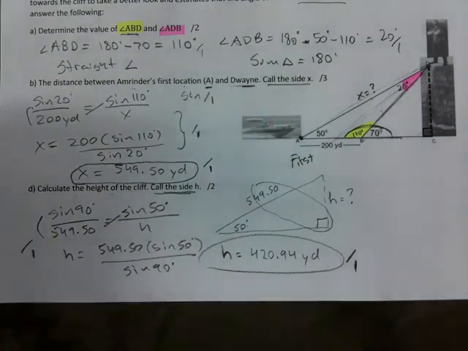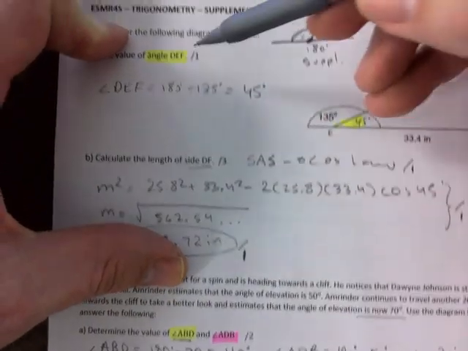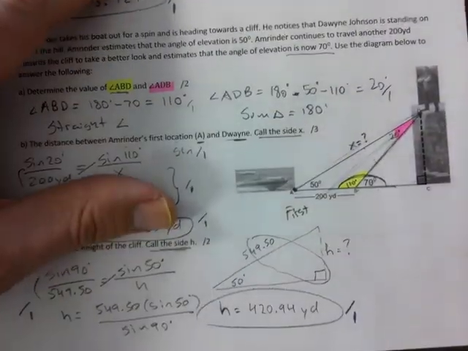All right. So this page is out of, let's see here. 2 and 3 is 5, and 2 is 7, 10, and 1 is 11. So this page is 11.